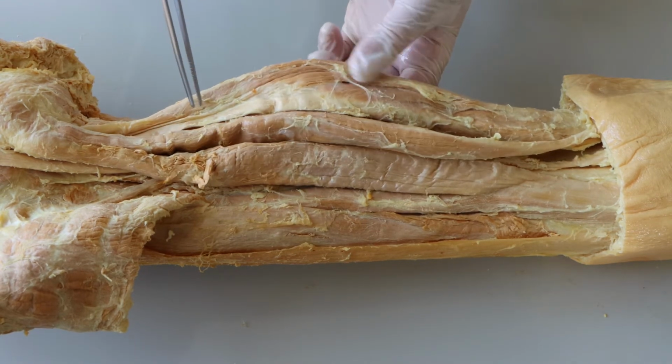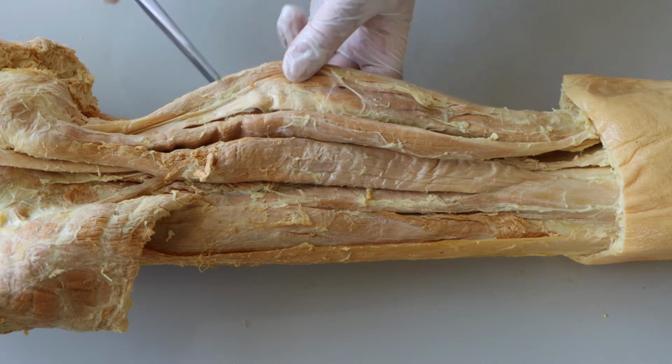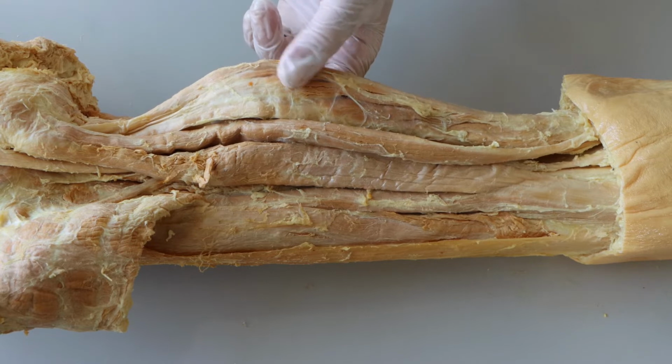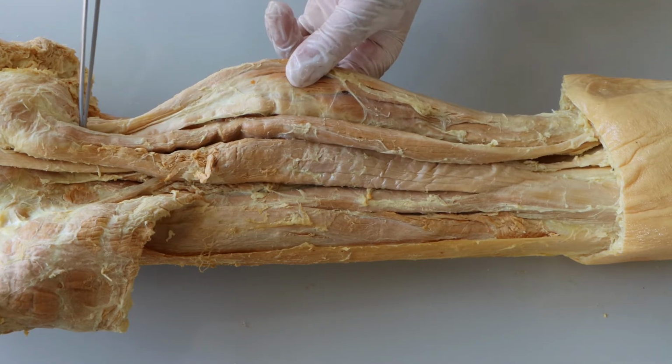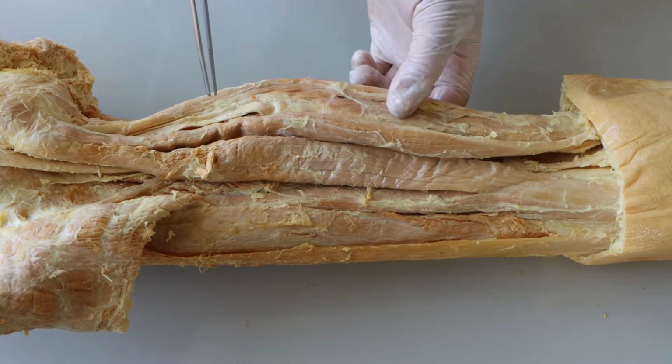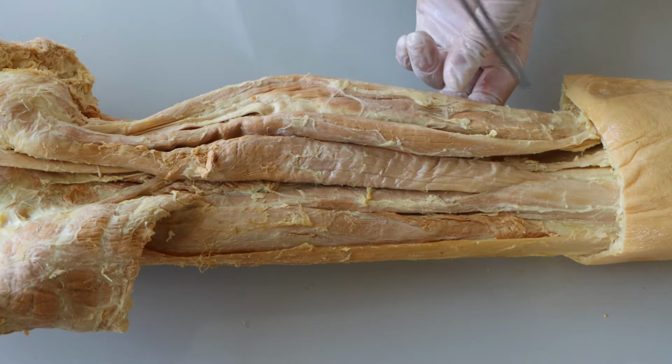semimembranosus muscle. You can recognize it by its thick membranous shape at the proximal part, and again it originates from the ischial tuberosity and is inserted to the medial condyle of the tibia.